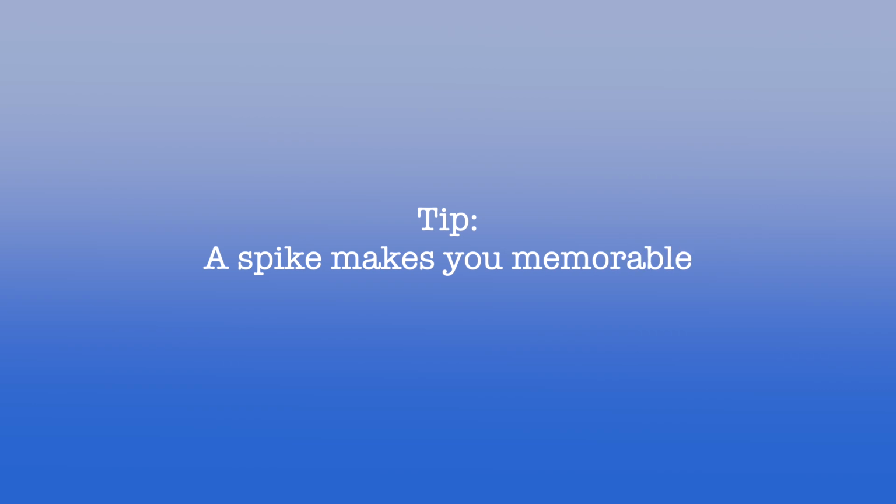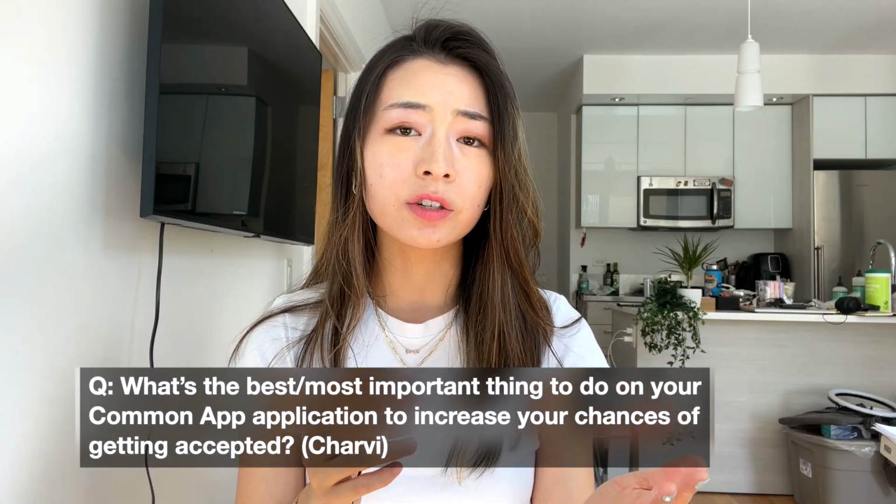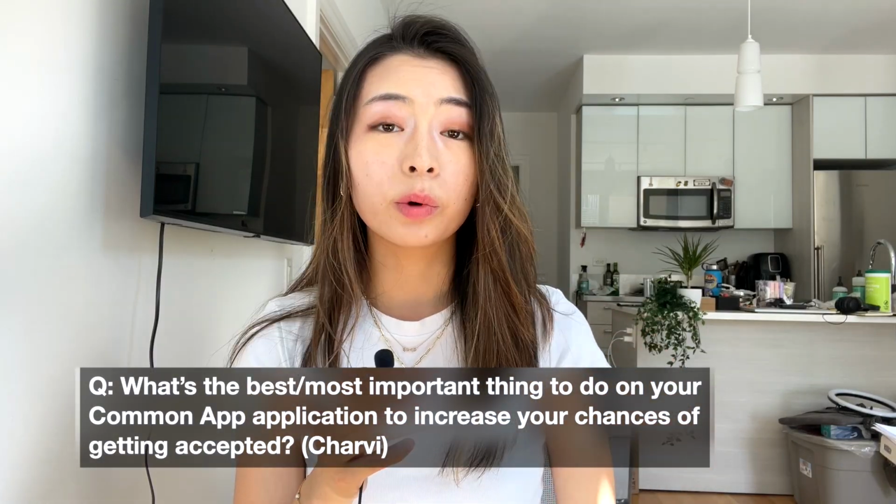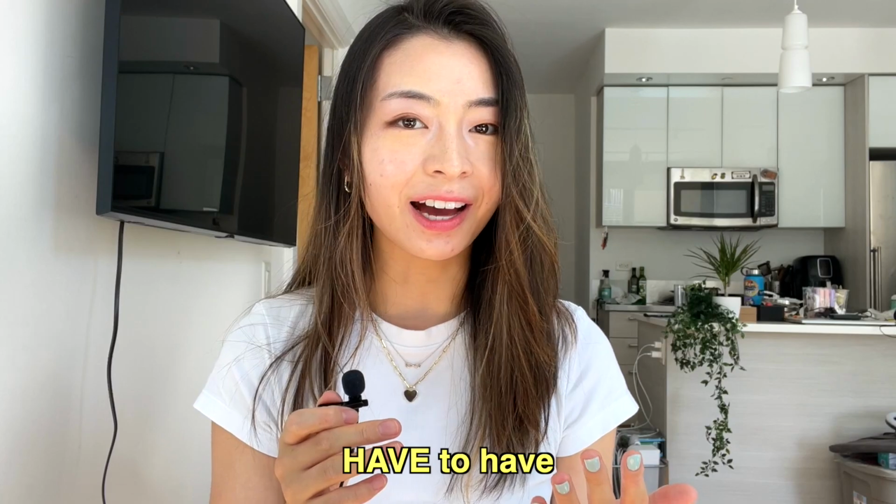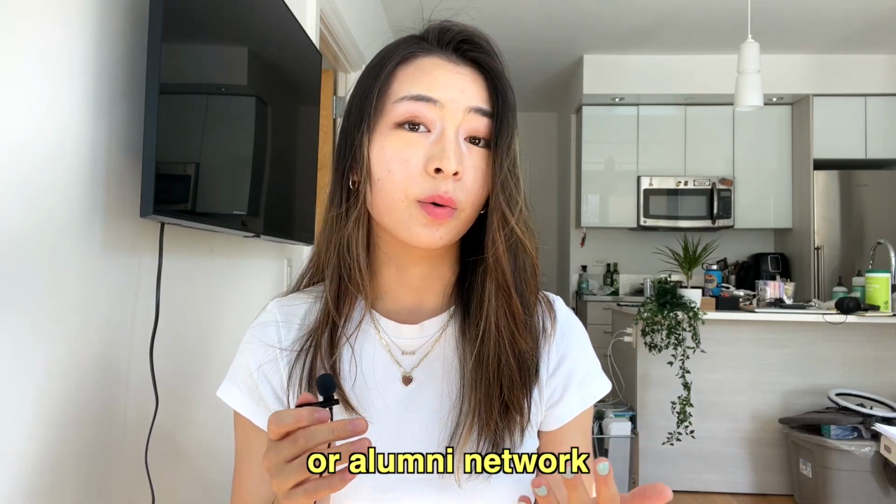Keep in mind that you can still show diversity and personality, but a spike is what makes you memorable. The key is to read your application from the perspective of an admissions officer with two critical words to remember: memorable and contributive. Ensure that in thousands of applications, you're not just one that will be forgotten, and you appear as someone the colleges just have to contribute to a great campus or alumni network.